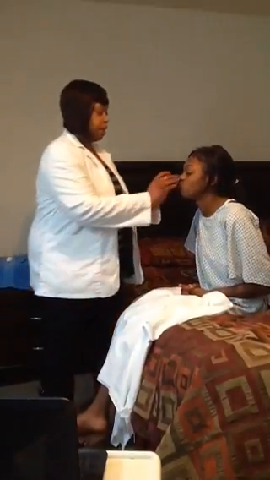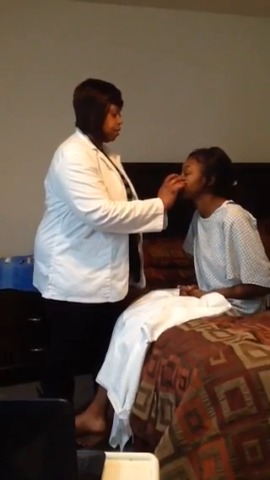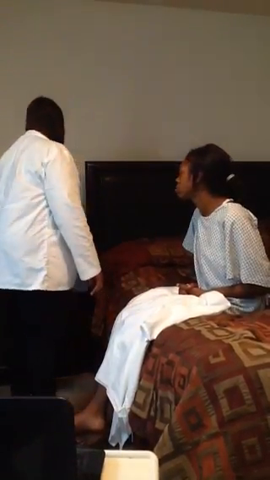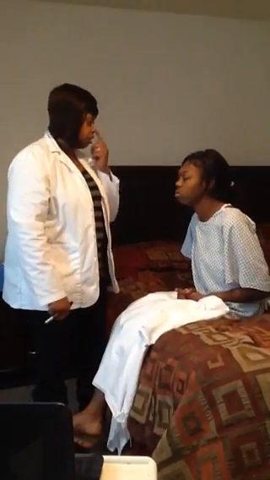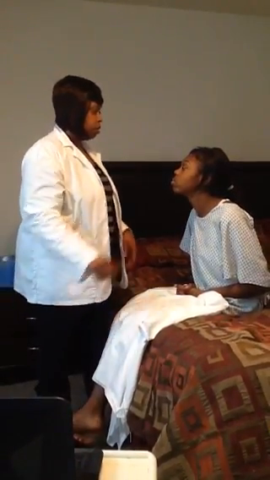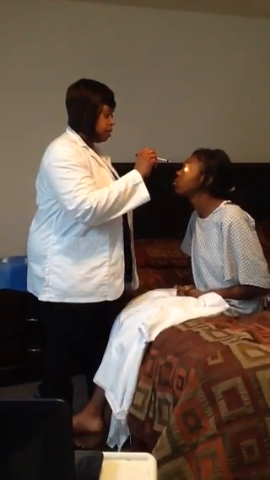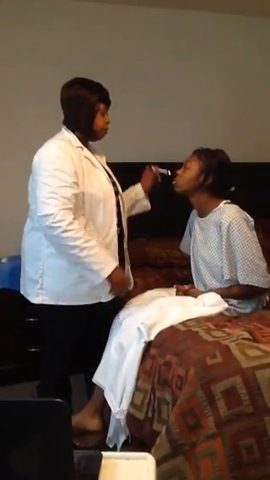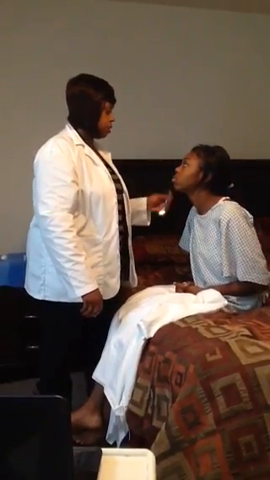Now I'm going to palpate the lacrimal apparatus. Any tenderness? Good. Now I'm going to move into testing the pupillary response. Can you look directly at my nose? I'm going to first check direct, and then consensual, then direct, and consensual. Good.